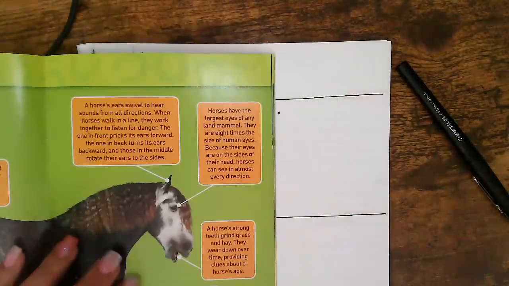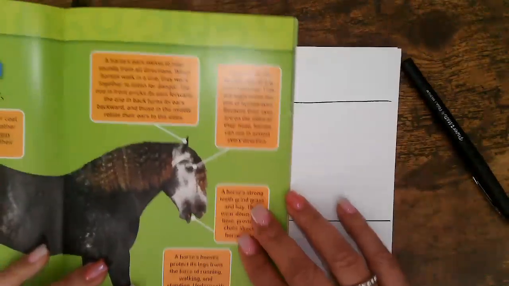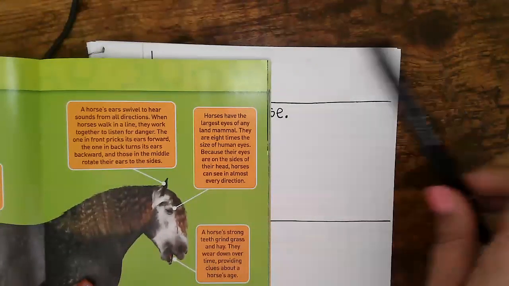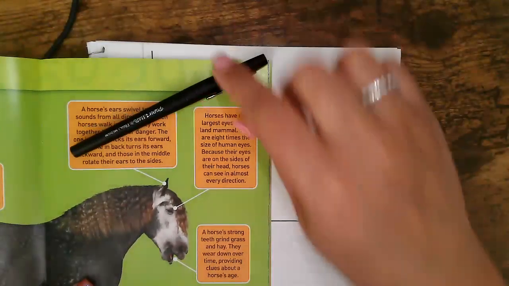Perfect. Excellent. Now we have 3 more. I'll take another volunteer. Go ahead and raise your hand if you want to read this.